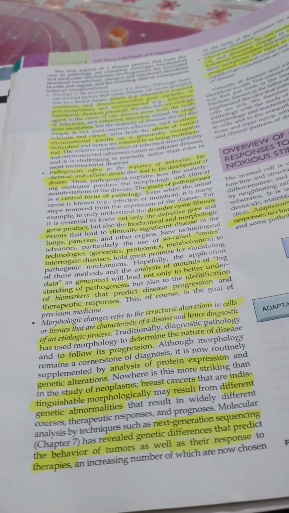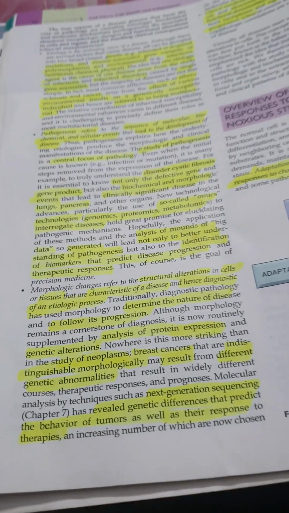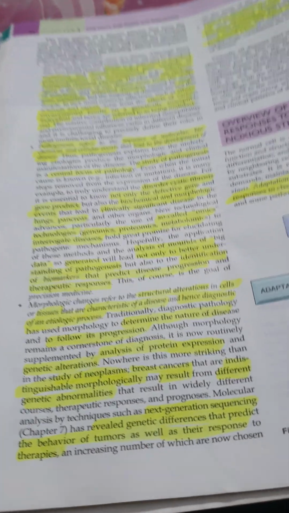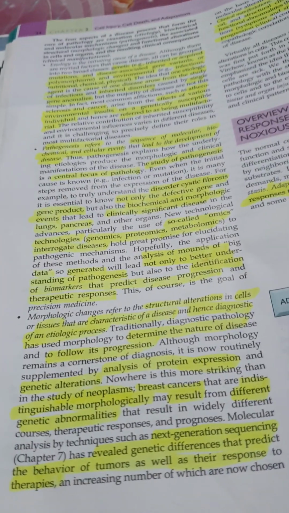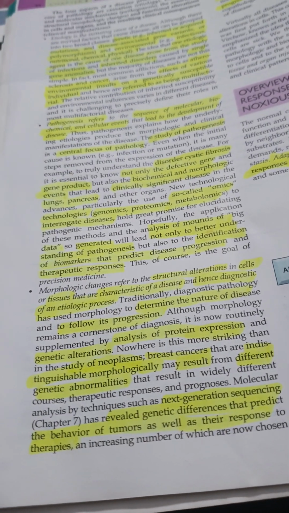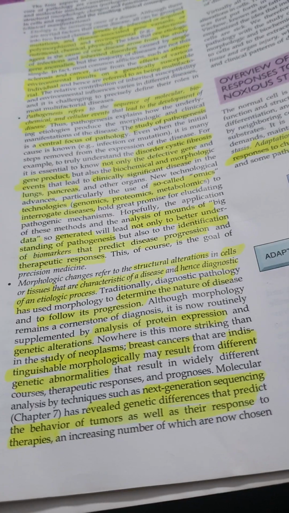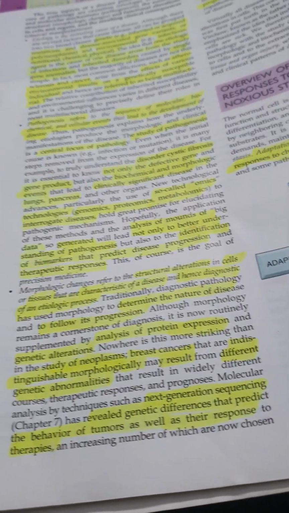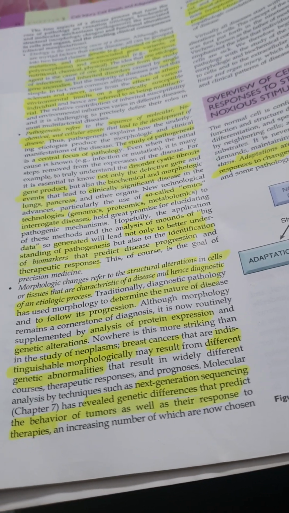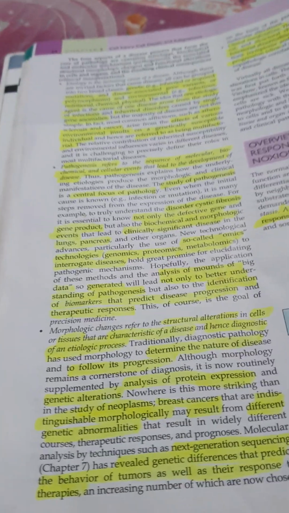That is, next generation sequencing is a new technique which will reveal genetic differences that predict the behavior of tumors. So due to the gene differences, the way a tumor reacts is unique to each and every individual, and so is how they respond or react to therapy. Some drugs will produce allergic reactions. So all these we have to take into consideration. Therefore, pathology is useful to study all these.